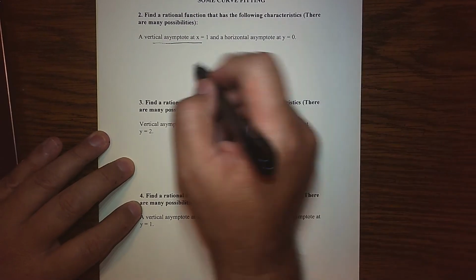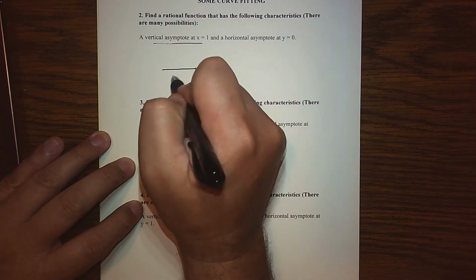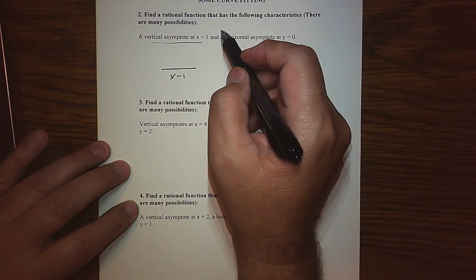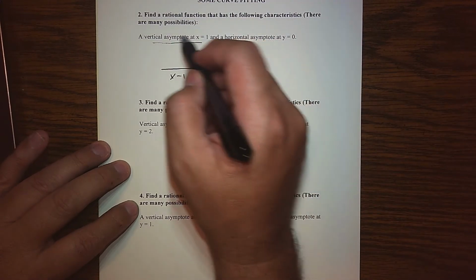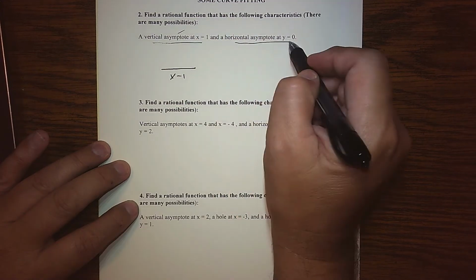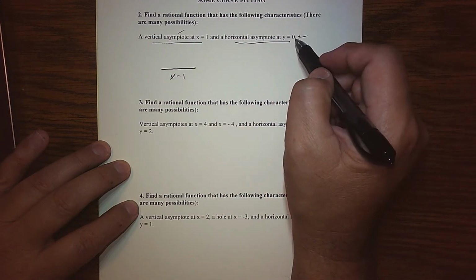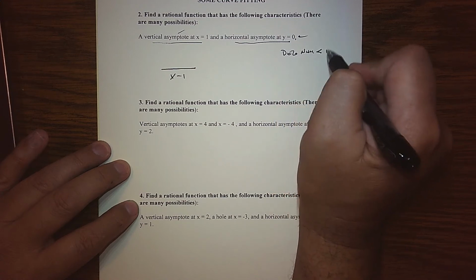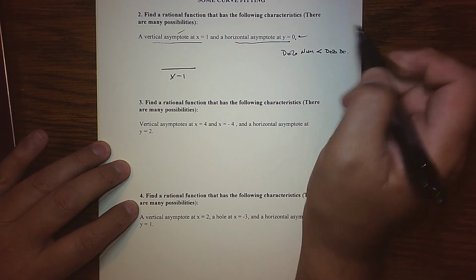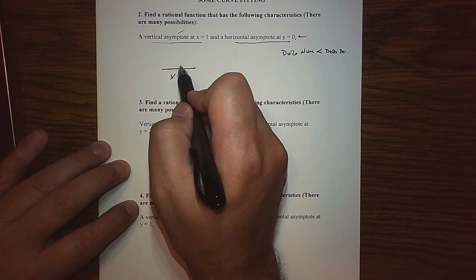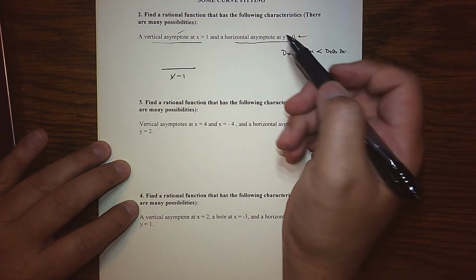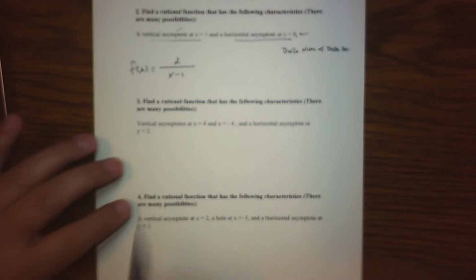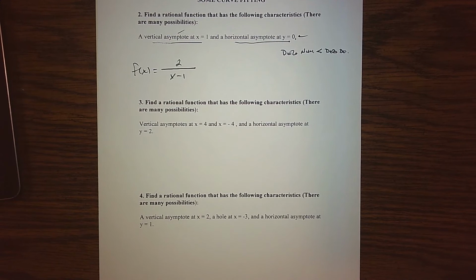equals 1. What that tells me, since the vertical asymptote's there, is that x minus 1 has to be a factor on the bottom, because x equals 1 makes the denominator 0, giving the vertical asymptote. The horizontal asymptote is y equals 0. So what this basically tells me is that the degree in the numerator is less than the degree in the denominator. Well, I already have a degree 1, so all I need is a number up above, and you can just pick your favorite number. How about I pick 2? So I think the function that fits this information is 2 over x minus 1.